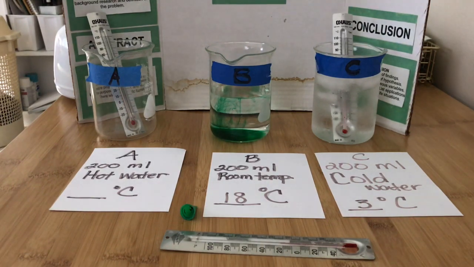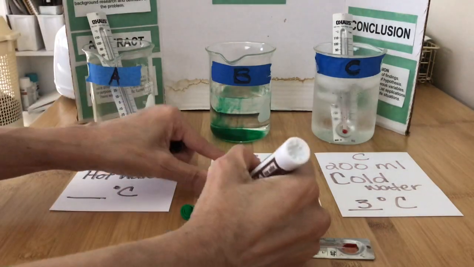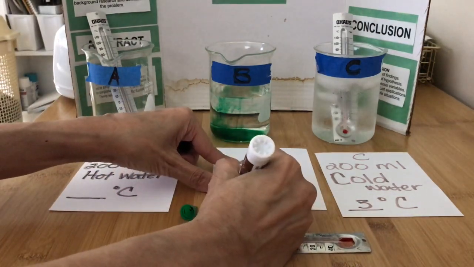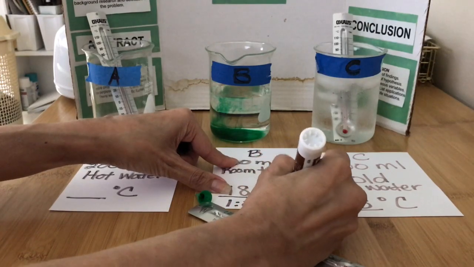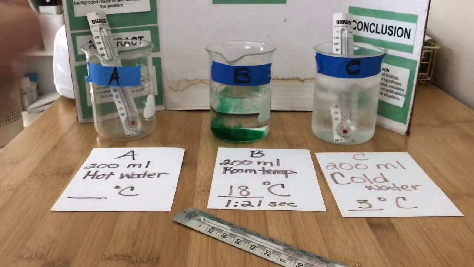So we're going to stop the timer, and it is at 1 minute 21 seconds.